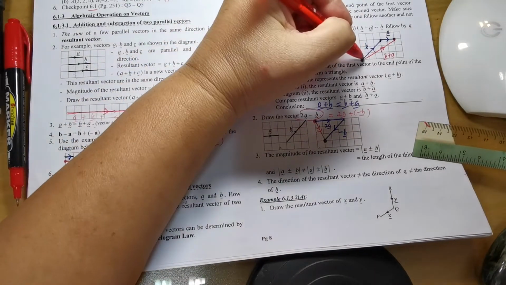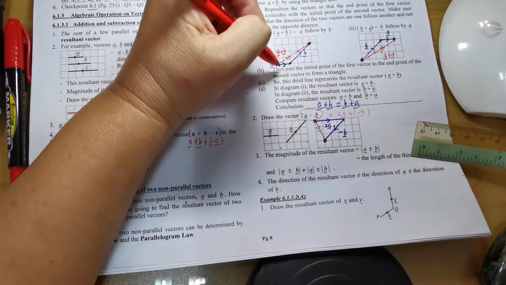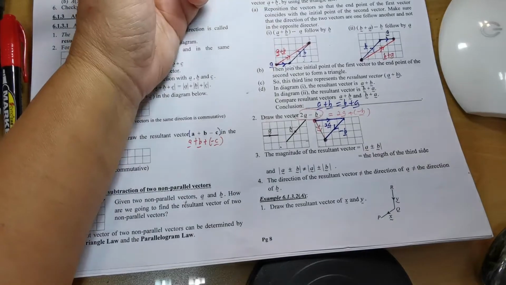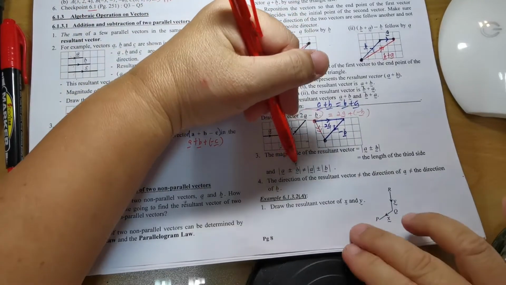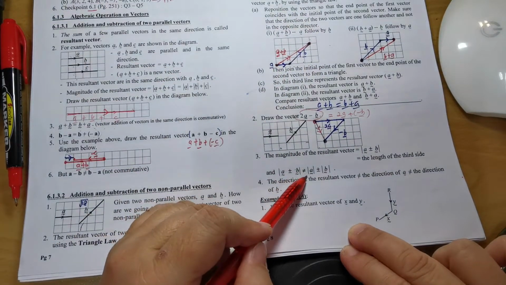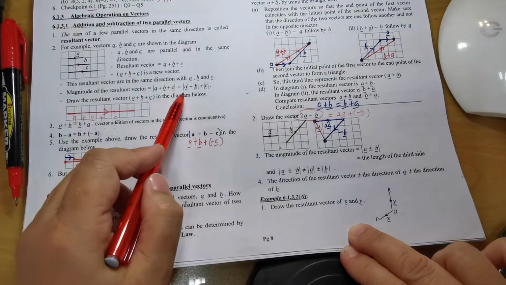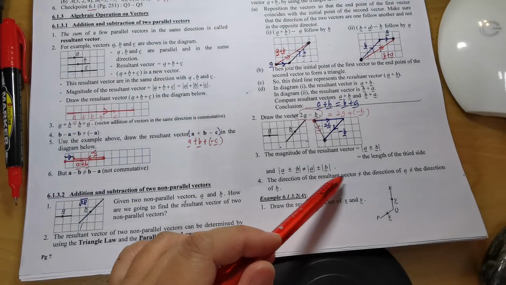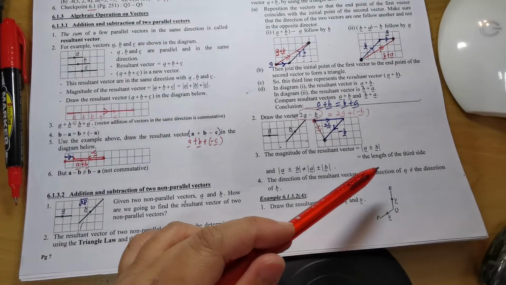Definitely not the same, right? You see, A is here, B is here. A plus B is definitely longer than the third one. So they are not the same. For non-parallel, remember this, they are not the same. If parallel, yes. Then number 4, the direction of the resultant vector is not the same as the direction of the component vectors.